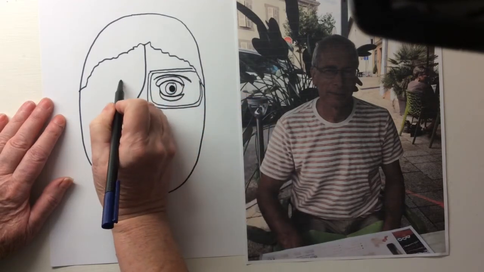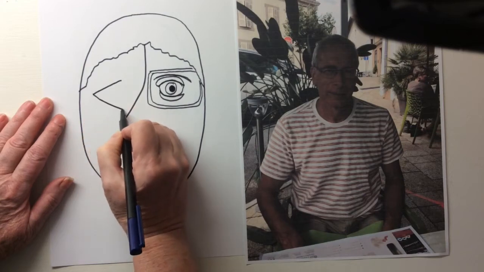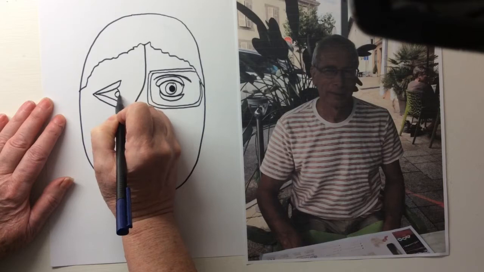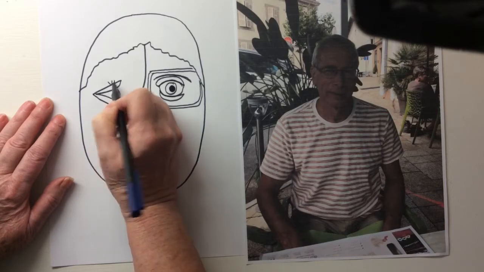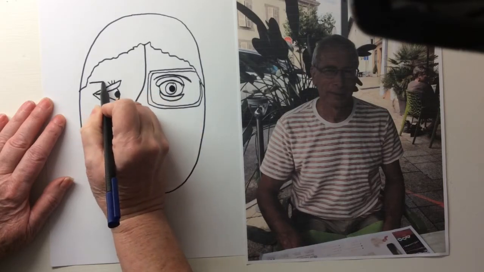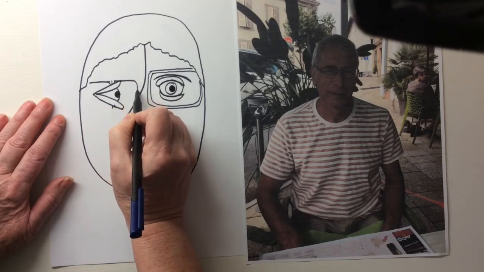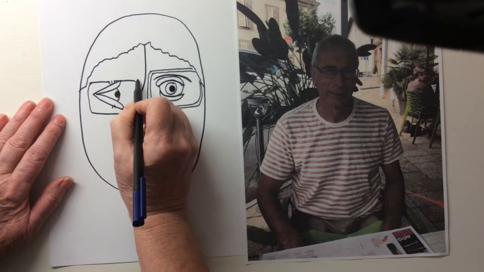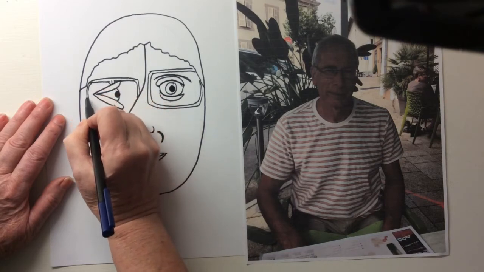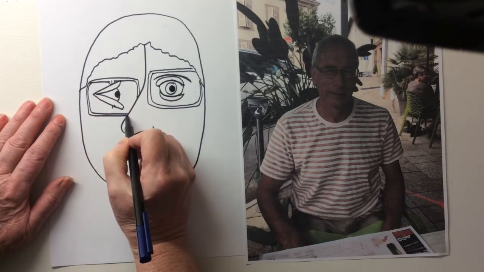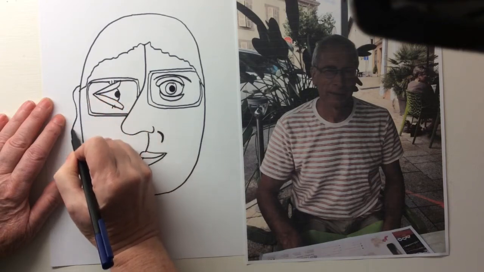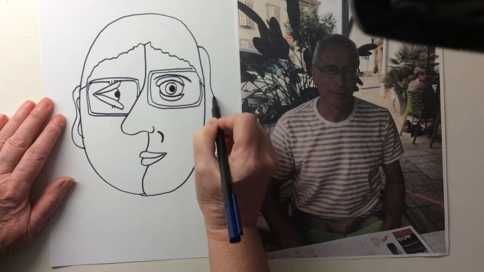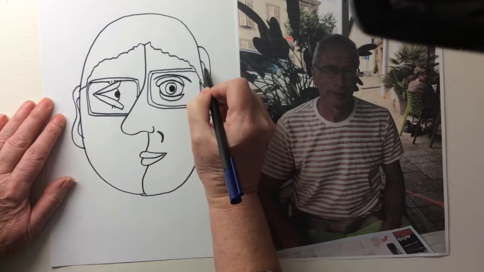Then on the other side of the face, I'm going to do a side-facing eye, which will be like this, maybe with some eyelashes. And the glasses again, but I don't want them to match up and be even. I want them to look a bit out of sync. Then I'm going to put an ear on this side, sort of where an ear would be, but on this side, I'm going to put it even higher.